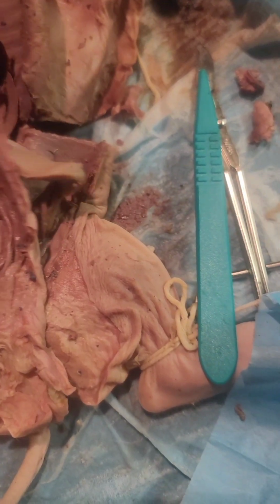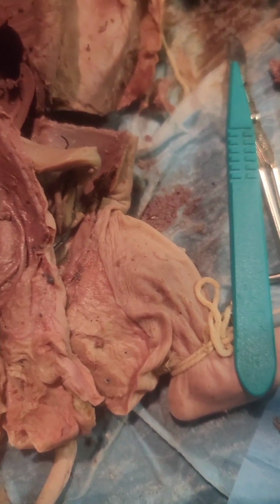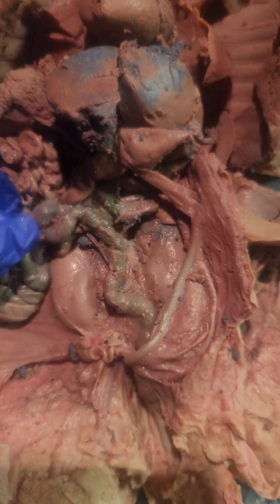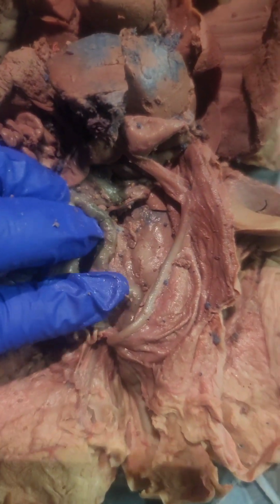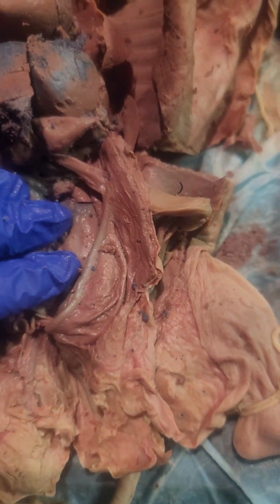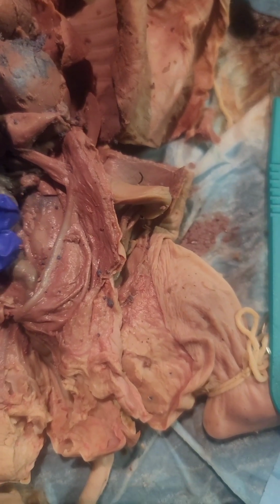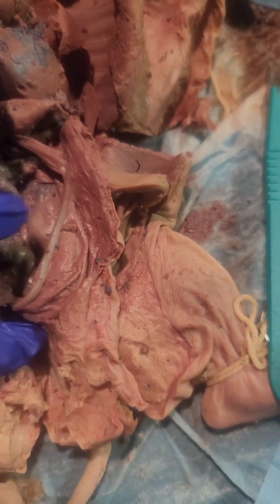And then from the spiral colon goes, here's the end of it, goes down through the rectum and out the anus, which I kind of cut the very end where a sphincter would be, unfortunately, but there it is. Thank you.